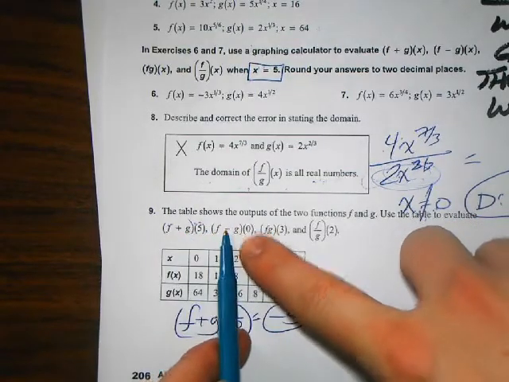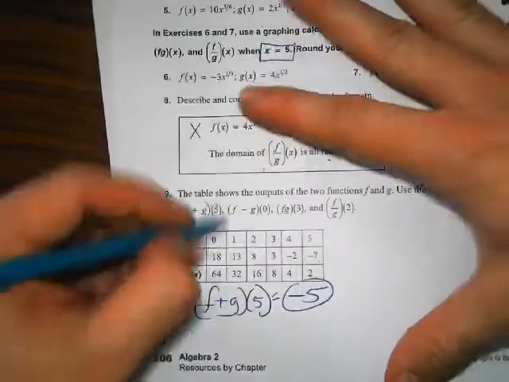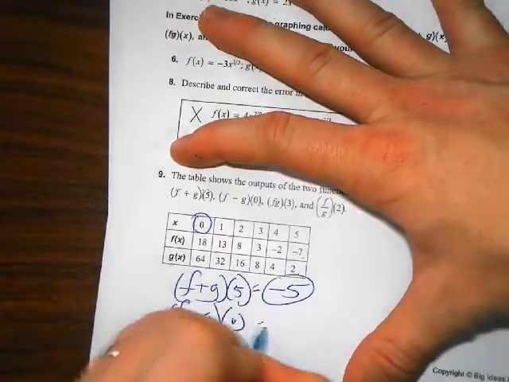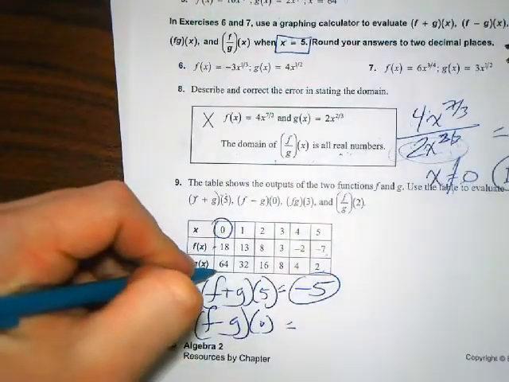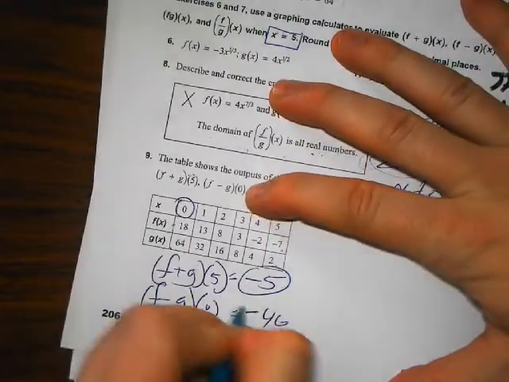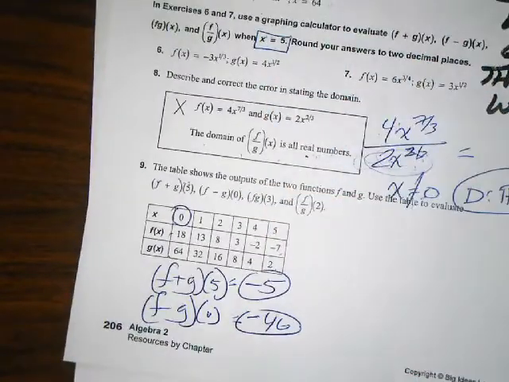Now let's subtract. We have f minus g at 0. So I go to 0. And f minus g at that place is 18 minus 64. So 18 minus 64 is -46. So f minus g at 0 is -46.